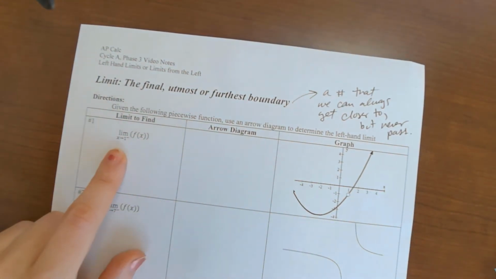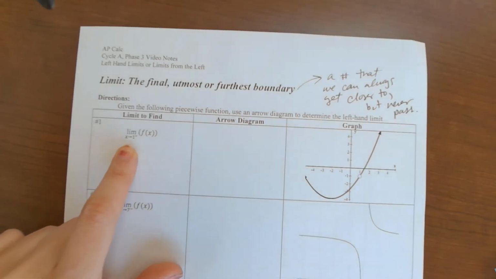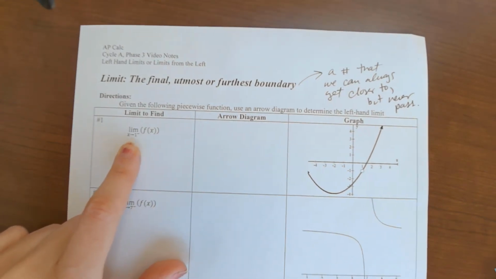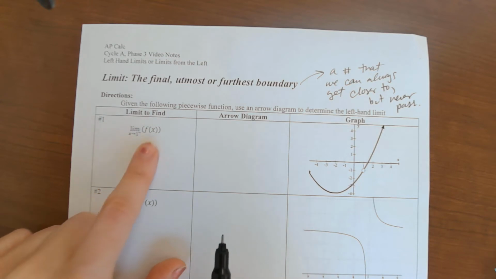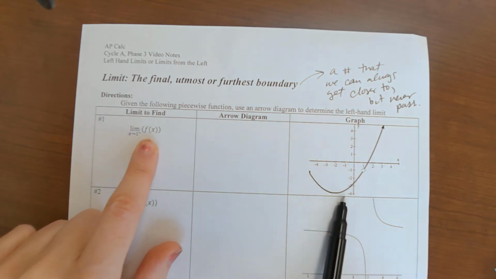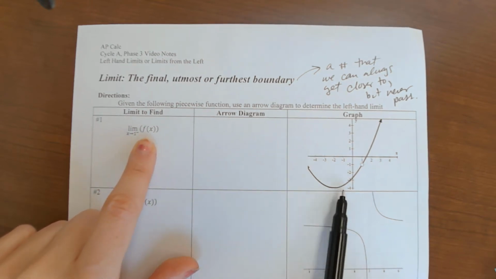So we want the limit as x approaches 1 from the left of f of x, and this is the graph of f of x right here.